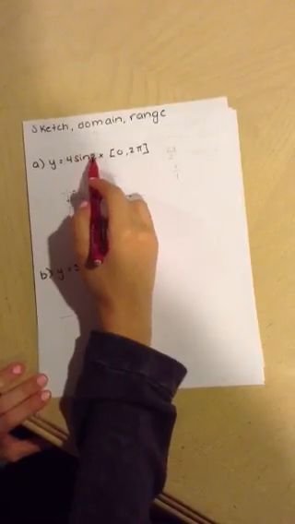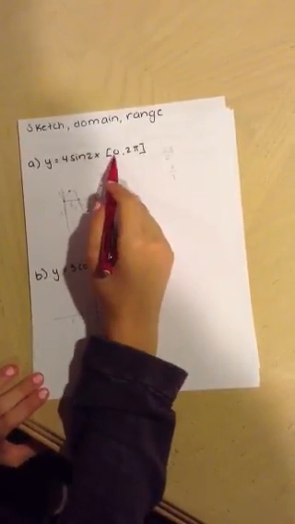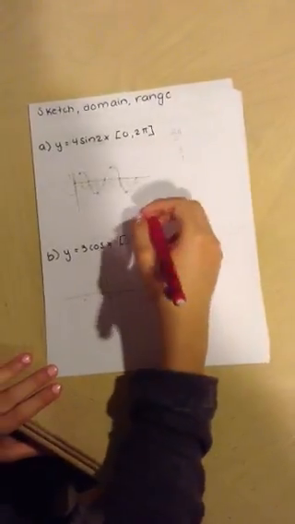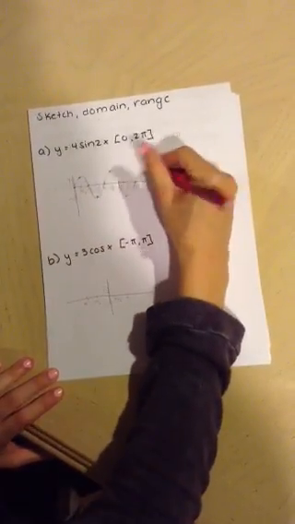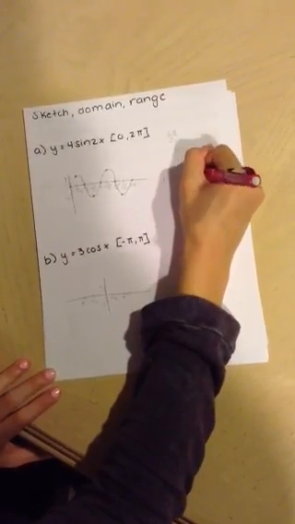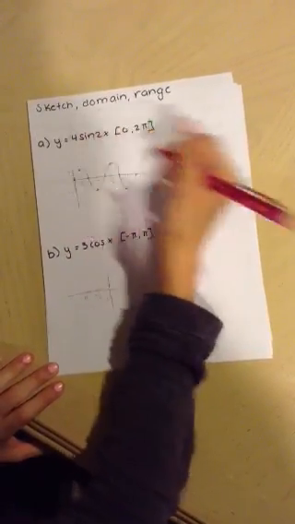And you know that's right because the frequency is 2 and the interval for pi is 0 to 2 pi, so you know it's going to happen twice in that interval. Now the domain and range for this, the domain is just going to be your interval in this case, so from 0 to 2 pi, and your range is going to be from -4 to 4.